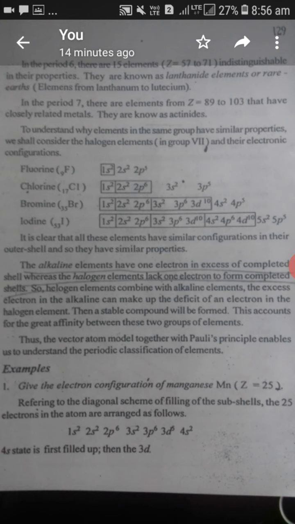These are the halogens. These halogens have the same number of electrons in the outermost shell. Here 5 plus 2, that is 7. Here also 5 plus 2, 7. Therefore there are 7 electrons, the same number of electrons in the outermost shell.